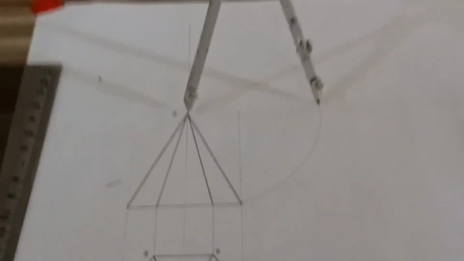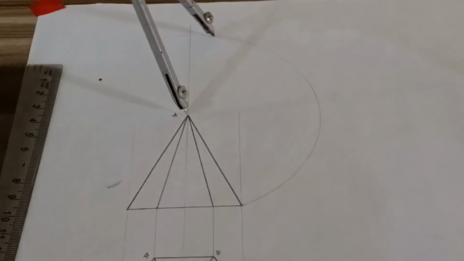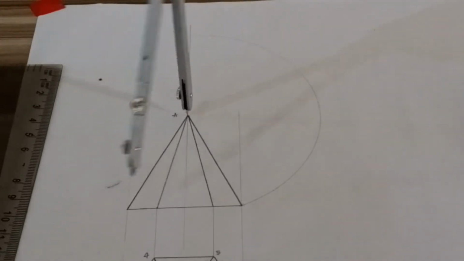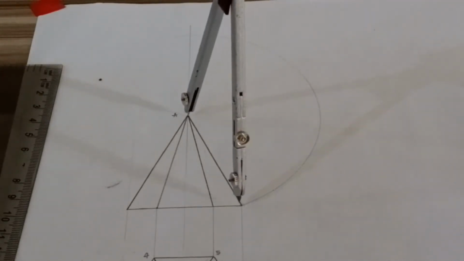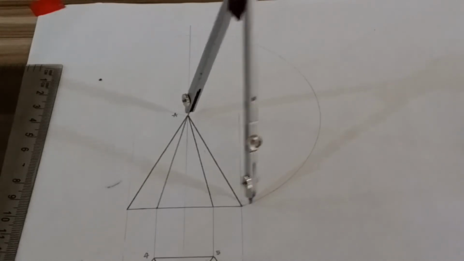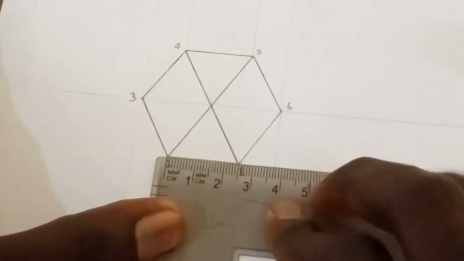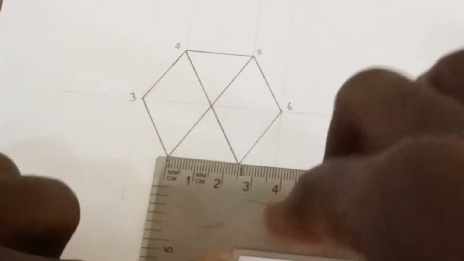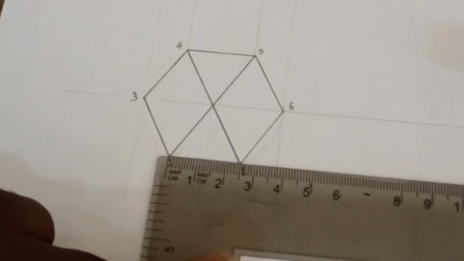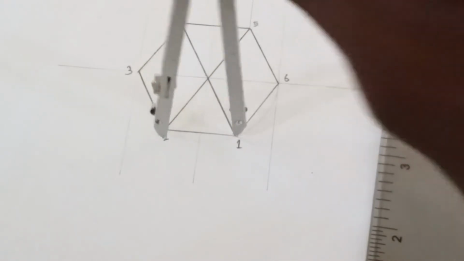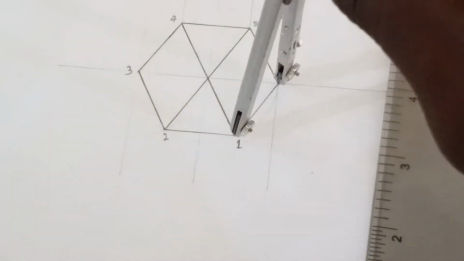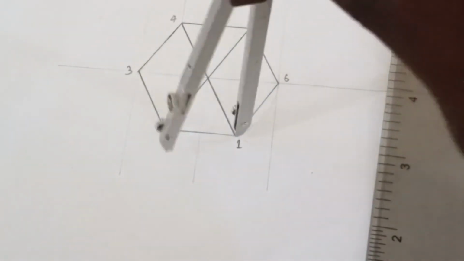Alright, so I'll try to show what I'm drawing. I'll try to extend my camera. Forgive me for not making it clearer, but just hold on. Alright, so you extend from the apex to one side of the base of the triangle, and make sure the line you're drawing is a thin continuous line, because it's only a construction line for something we want to do. And what we want to do here now is the development. So first we need plan and front elevation to get our development.